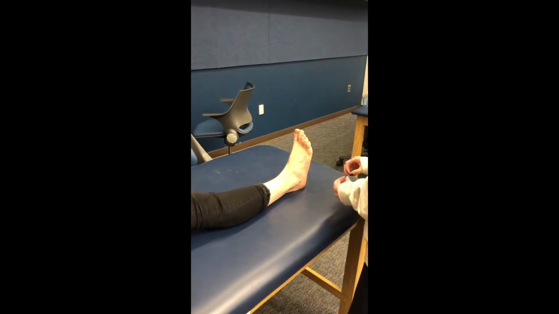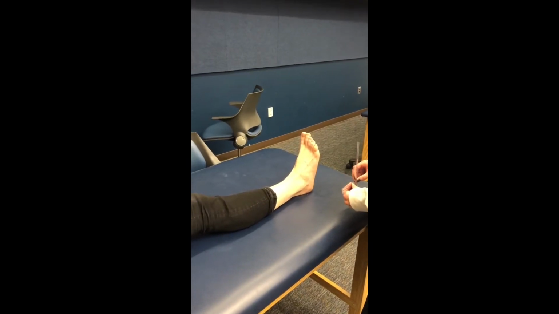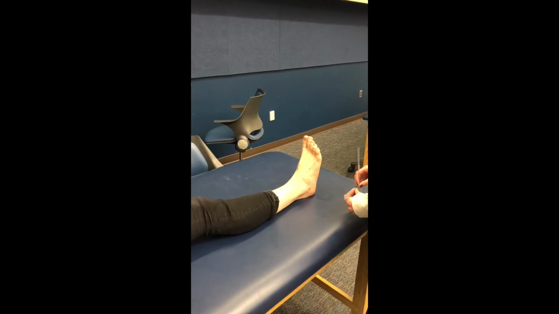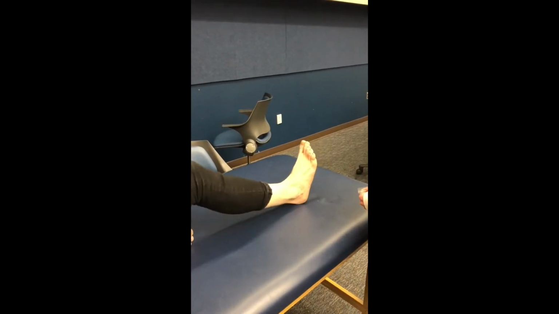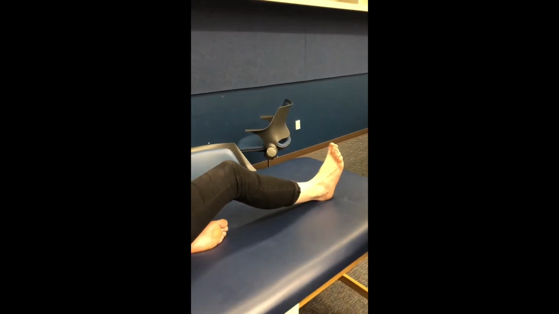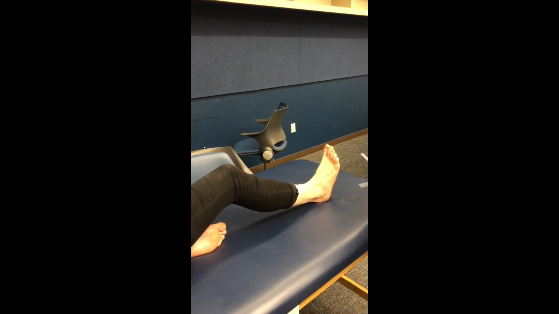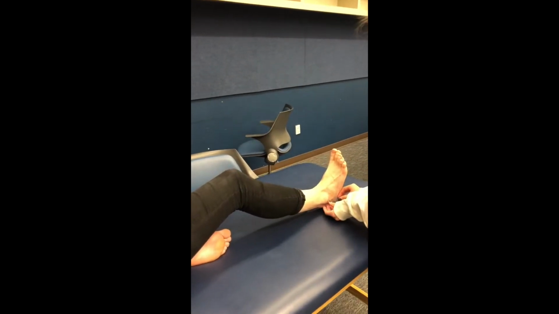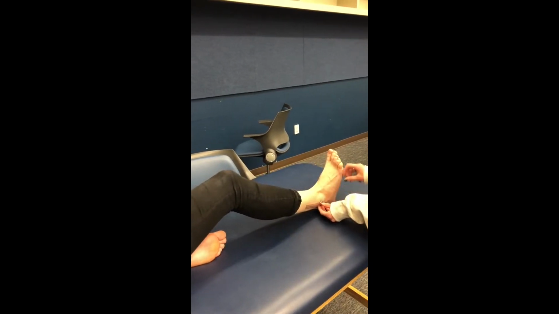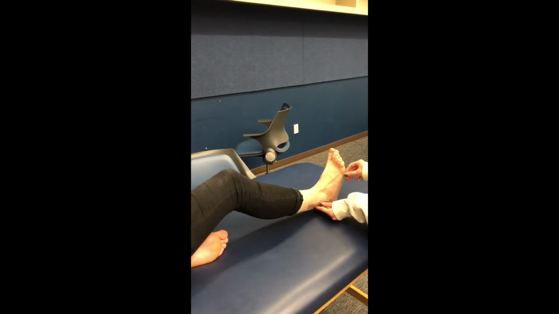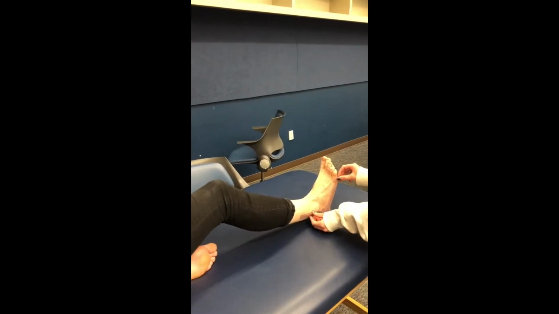Ankle goniometry, ankle dorsiflexion, 0 to 15 degrees. Position of the client, supine or seated with knee flexed at least 30 degrees, ankle at 90-degree neutral position, and foot in 0-degree inversion and eversion. Position of the goniometer, axis below the medial malleolus, stationary bar parallel to the longitudinal axis of the tibia, movable bar parallel to the first metatarsal. Client will dorsiflex the foot.